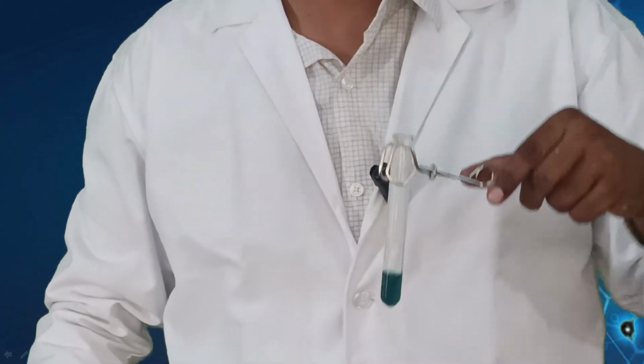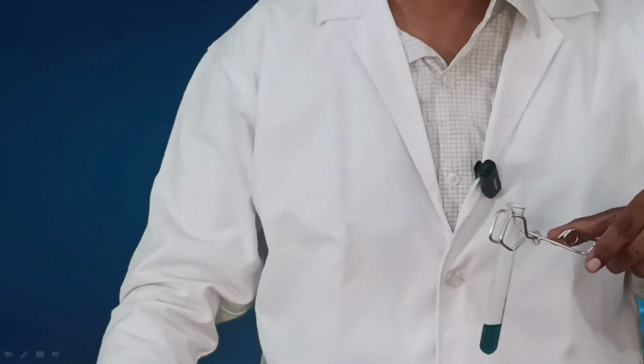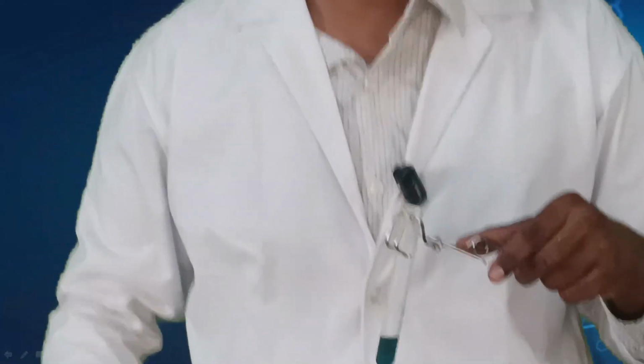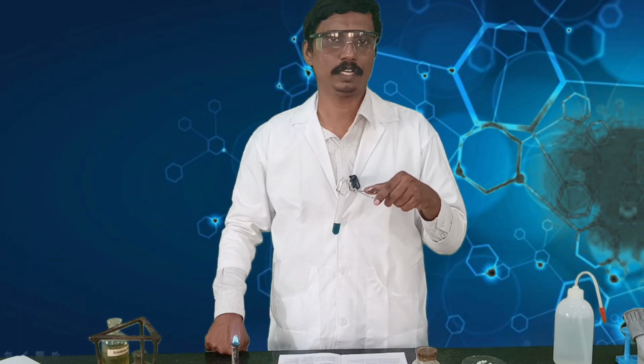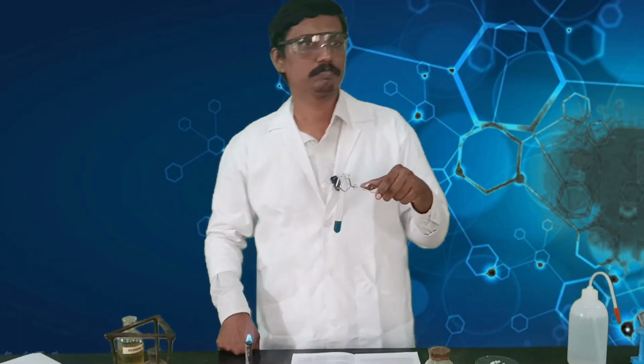So this is a very important test to decide whether the functional group that you would estimate contains nitrogen or not. If your solution turns bluish green, it means that it can be an amide, it can be aniline, it can be say a nitro compound, and so on.